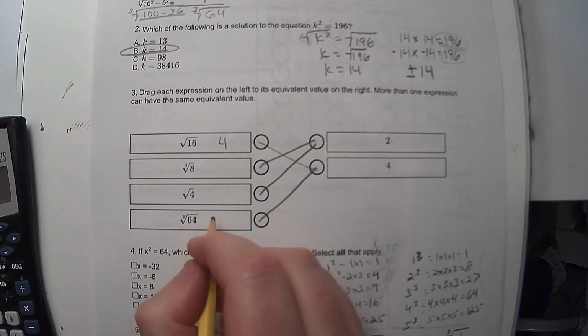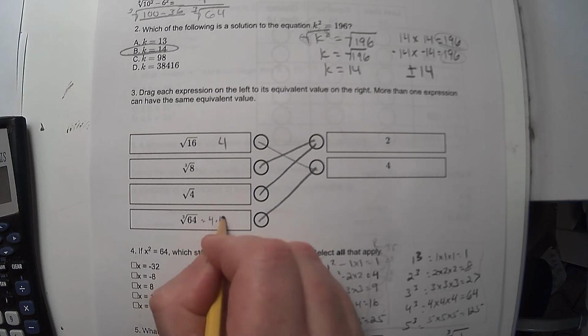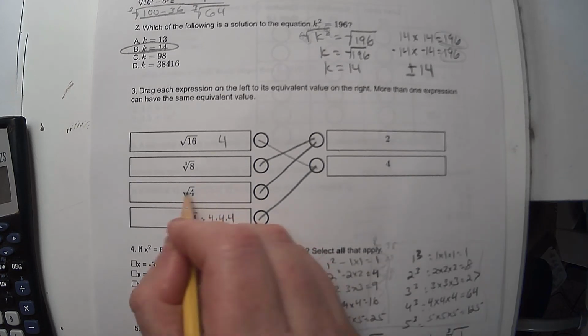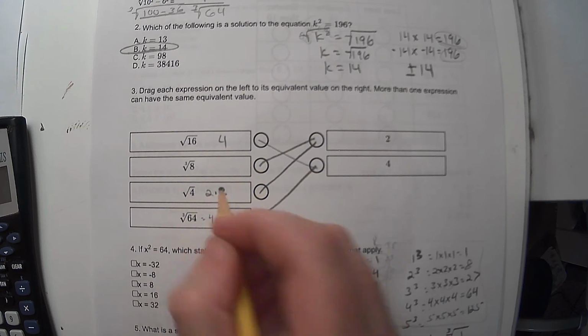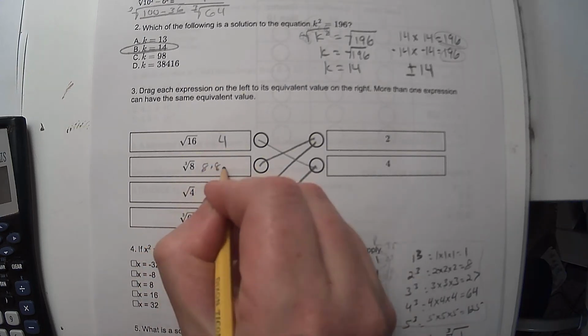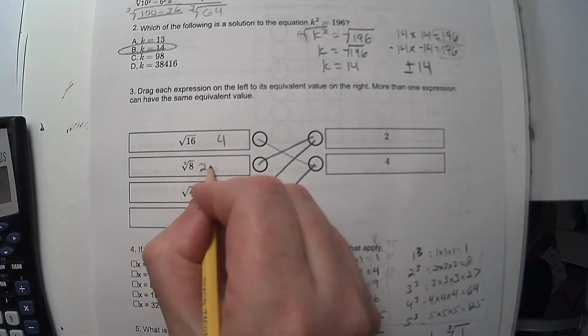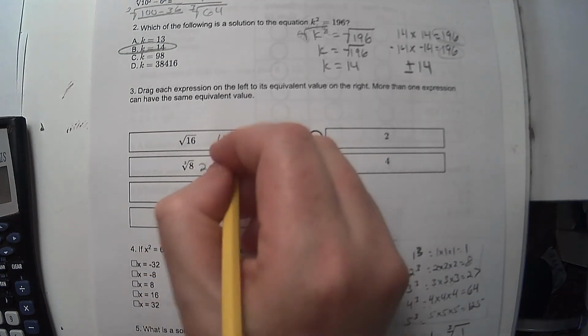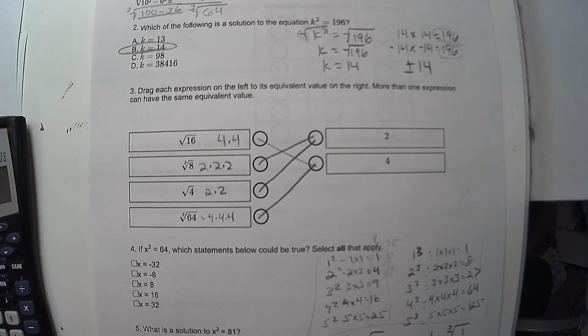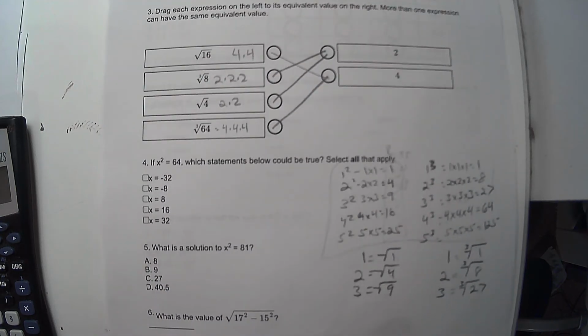And remember, all we're saying is that in order to get 64, you're saying 4 times 4 times 4. Right here, because it's a square root, we're just saying 2 times 2. Sorry, we've got to find the cube root of 8, so 2 times 2 times 2 equals 8. And here we've got 4 times 4 is 16. Alright? Let's look at number 4.